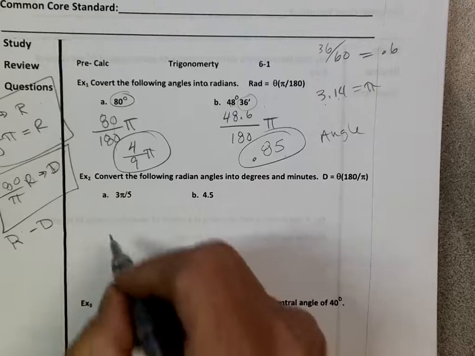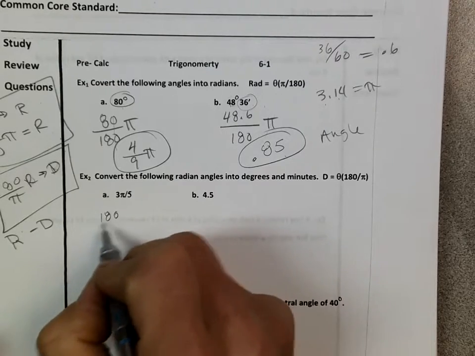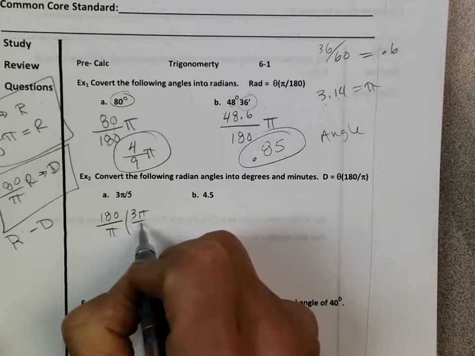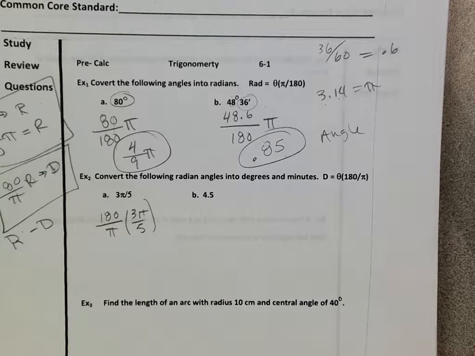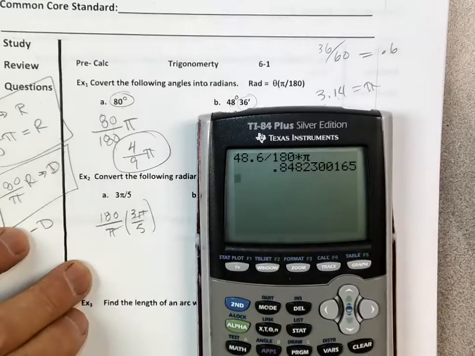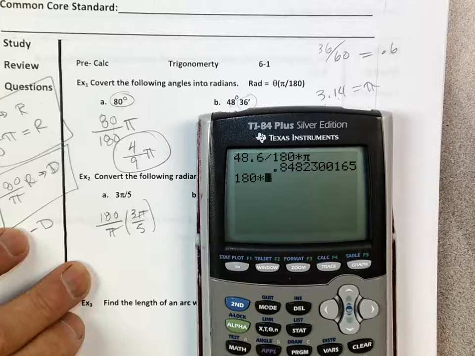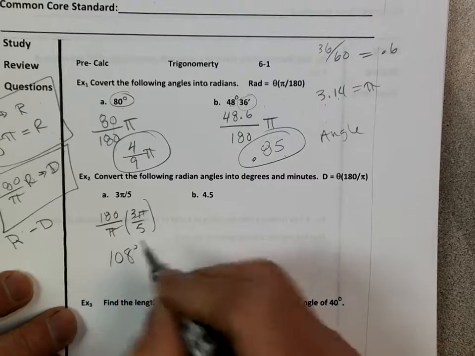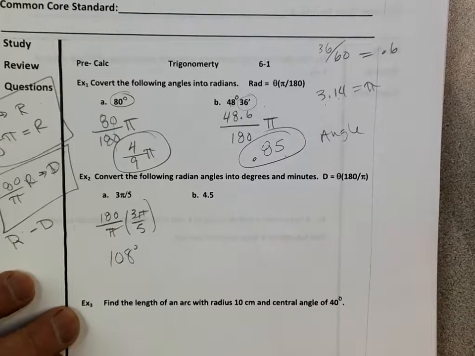So let's take our 180 over pi. We're going to multiply it times 3 pi fifths. So we're going to go from a radian into a degree. So we'll get, let's see, the pi's cancel, right? 180 times 3 divided by 5, I get an answer about 108. So about 108 degrees is the same thing as 3 pi fifths.